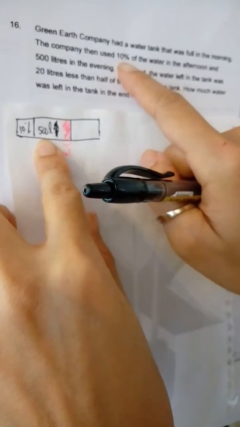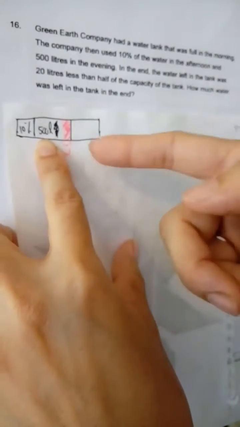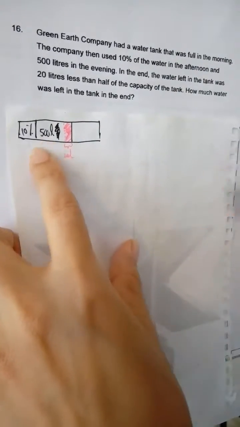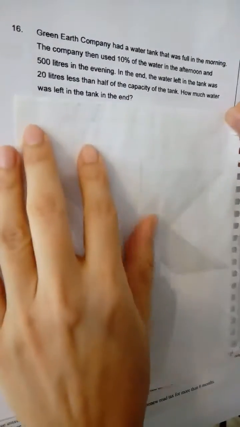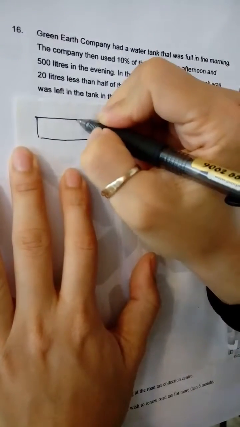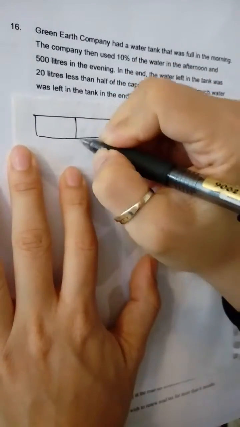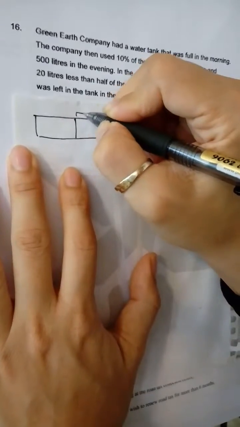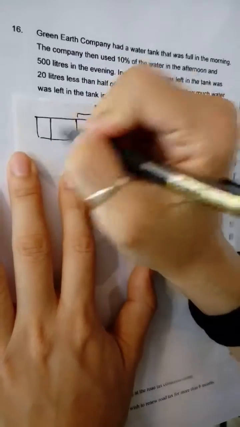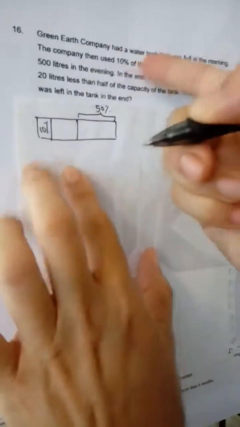My only hint is the 10%. So what is half? Half of the whole tank is 50%. Am I correct? Now if you don't want to use that, I can draw one more for you. Now I'm going to use percentage. Whole tank. I'm just going to cut it into half. When you cut it into half, is it 50%? Right? This is 50%. Just you used 10% in the morning, right?